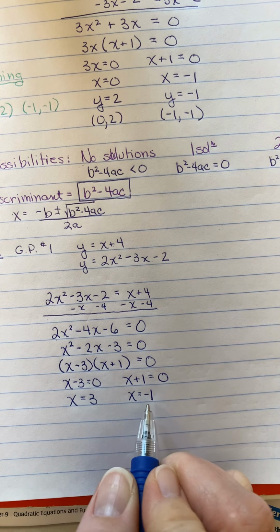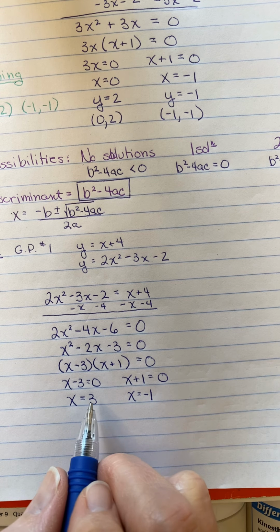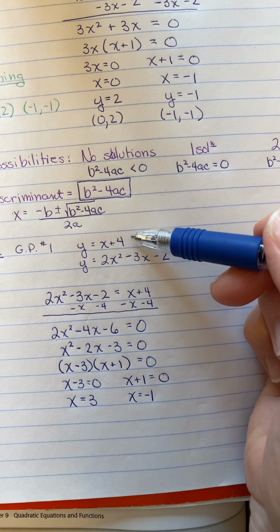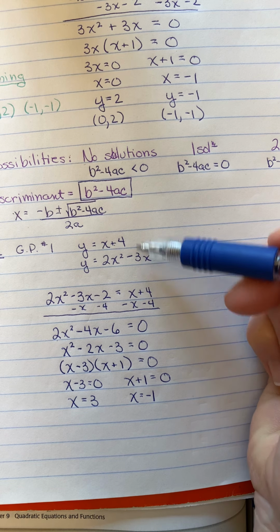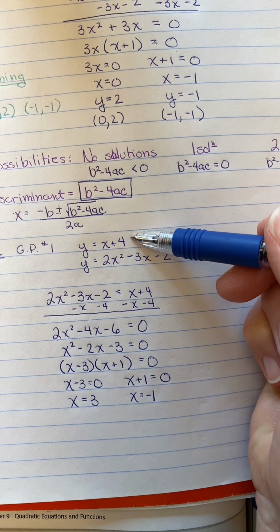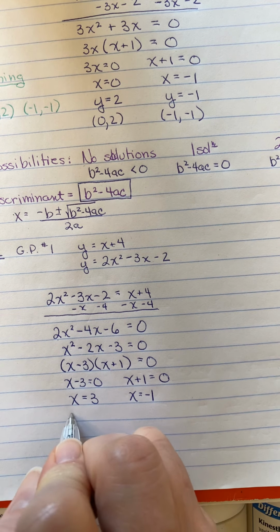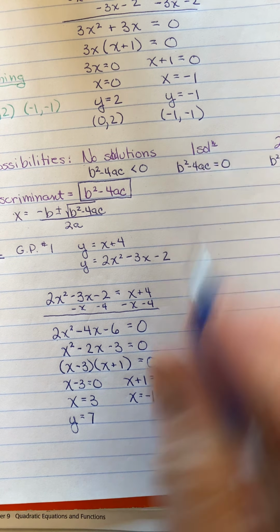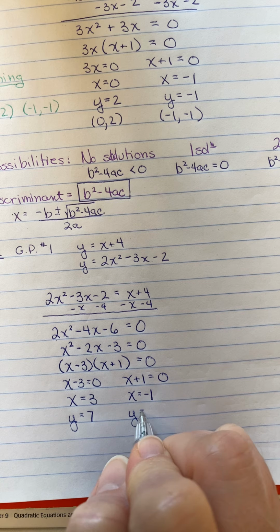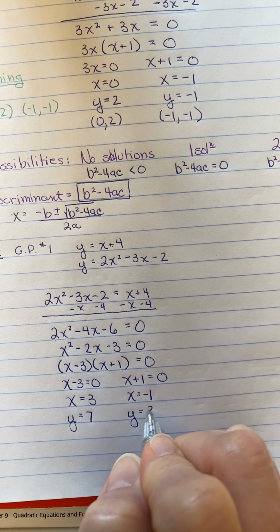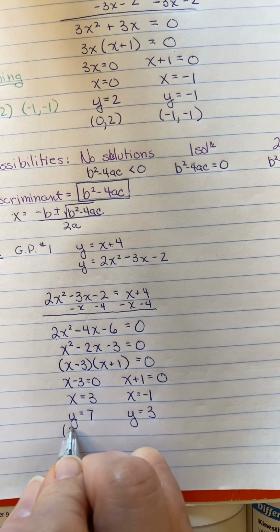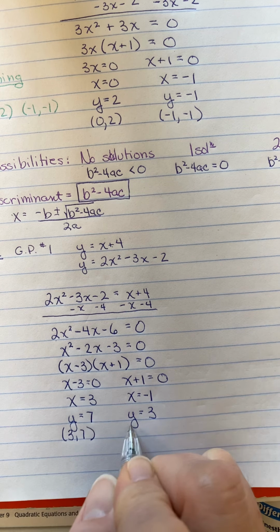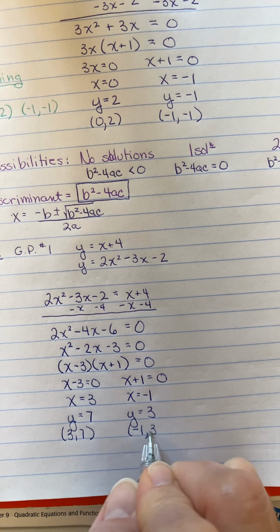Remember, you can't stop there. You have to plug those in to find your y. Plug it into here or here. Of course, this is easier. If x is 3, y would be 7. And if x is negative 1, y would be 3. So we have our 2 points, 3, 7, and the point negative 1, 3.